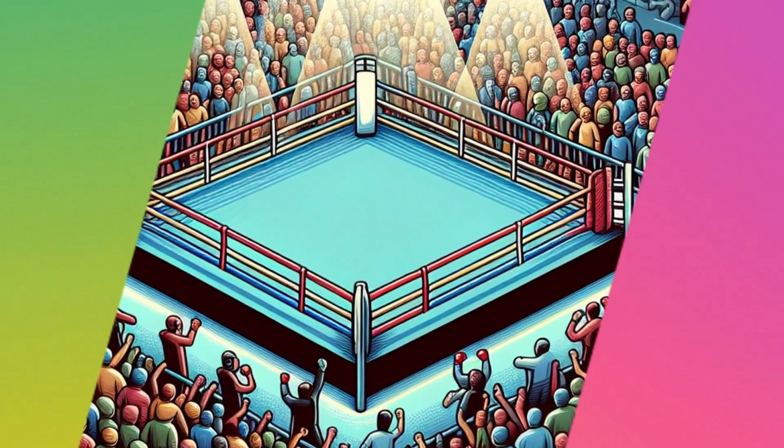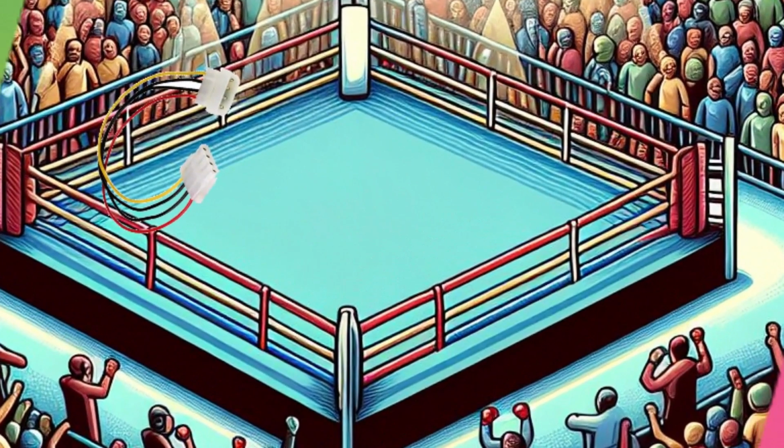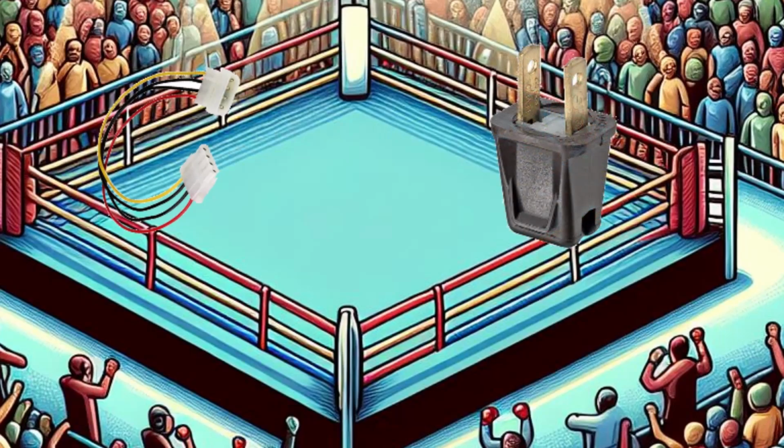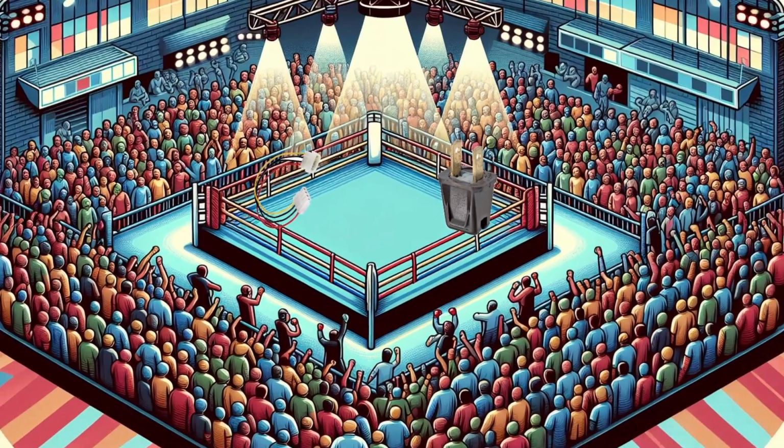Welcome to the Copilot Extensibility Championship. Our contestants are a graph connector and, in this corner, a Copilot plugin. Which one will prevail? Hi, I'm Bob German, Cloud Developer Advocate for Microsoft.